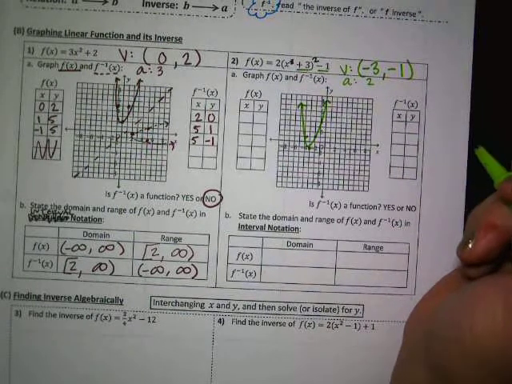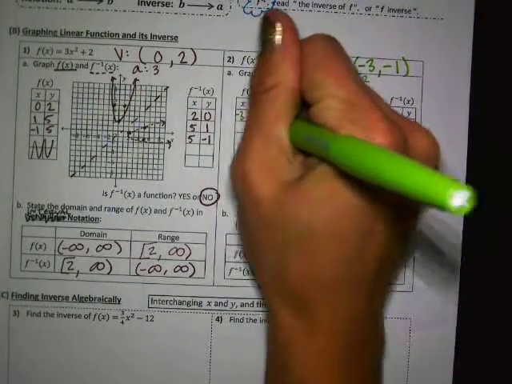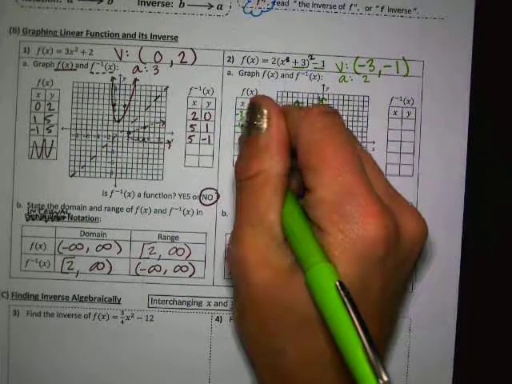All right, draw your U. I'm going to plot the points I found. I found -3 and -1. I also plotted -4, 1 and -2, 1.